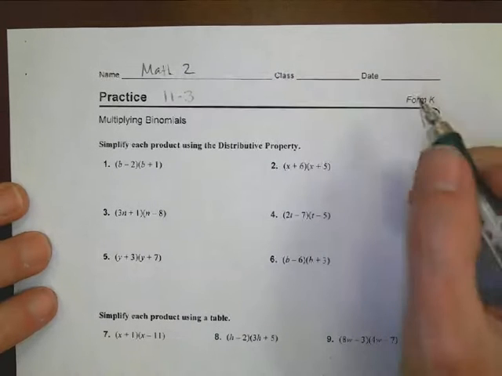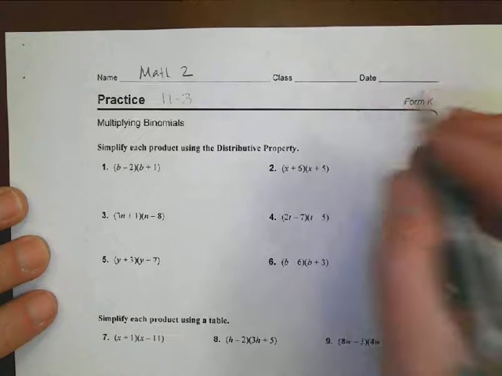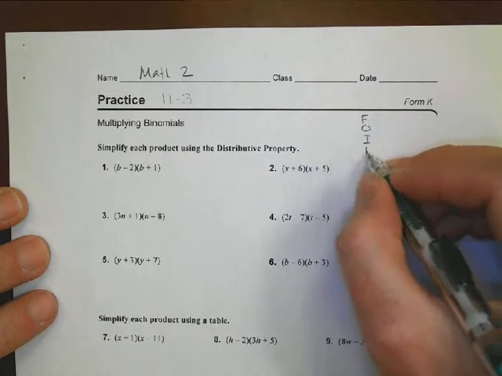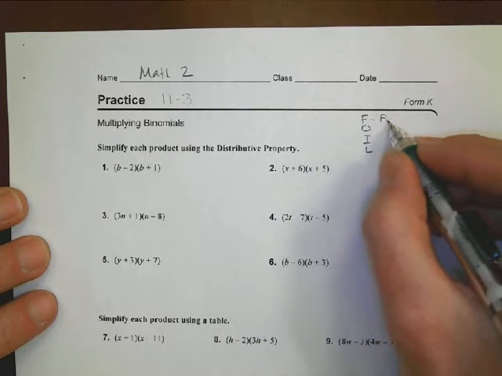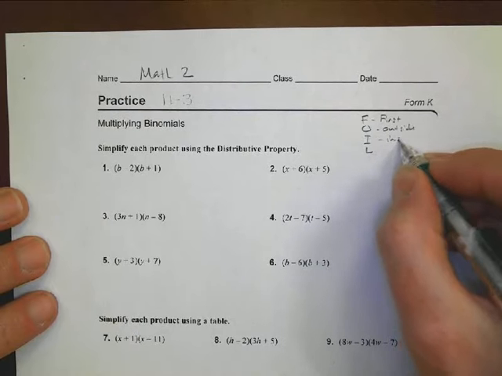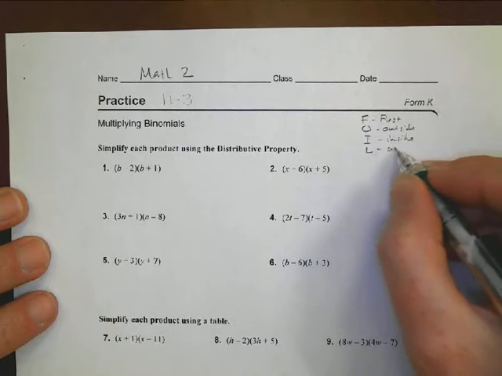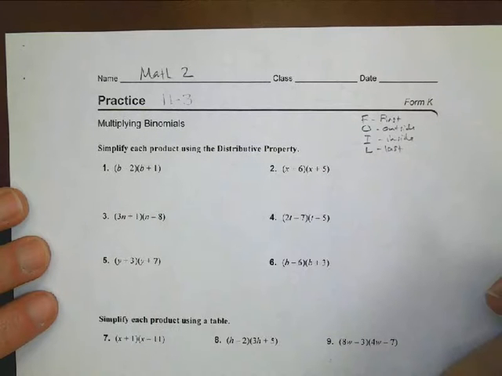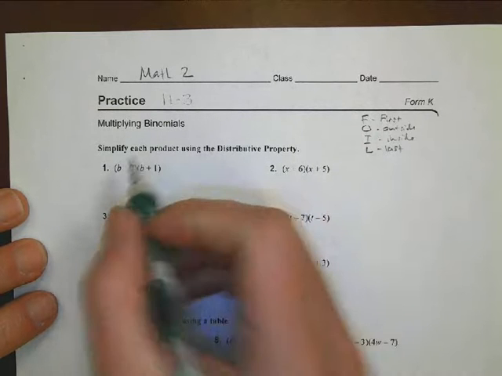If you recall from class, the method they might have talked about was the FOIL, F-O-I-L, which means we're looking at the first terms, the outside terms, the inside terms, and the last terms as we multiply different parts that are in here. All right. So the first term idea would be like with number 1.